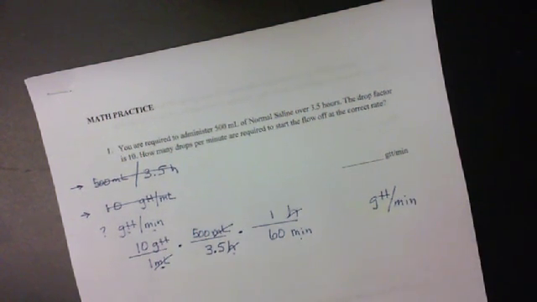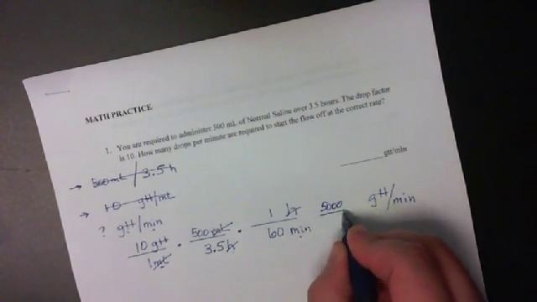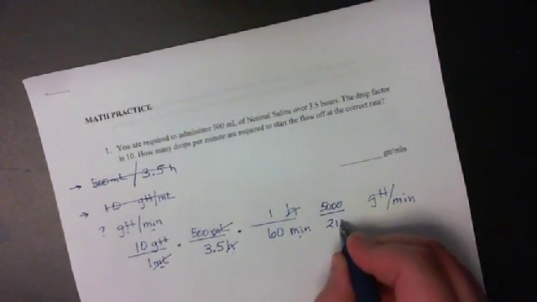Now let's do the math across. We have 10 times 500, which gives us 5,000, over 60 times 3.5, which gives us 210.